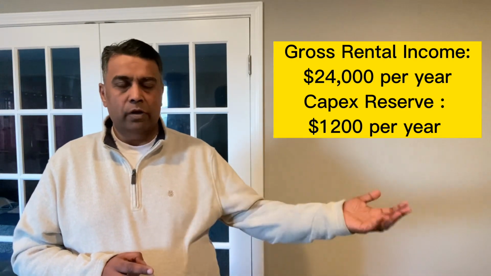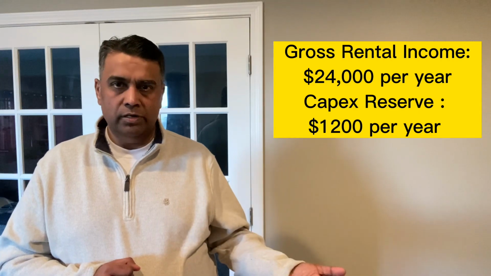We might make the mistake of keeping the same percentage as your operating expense, and say, let's say 5% of my rental income I'm going to keep aside for capital expenditures. So in this case, if you have $24,000 coming in as your rental income per year, you might keep 5% of that and say, okay, this $1,200 which I'm going to keep aside can help me with my capital expenditure.